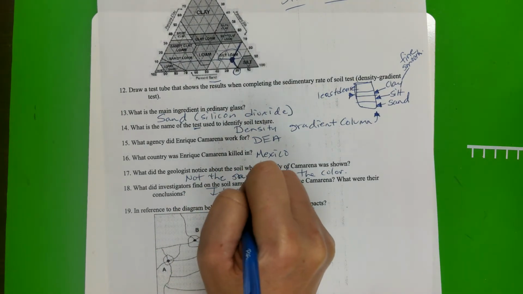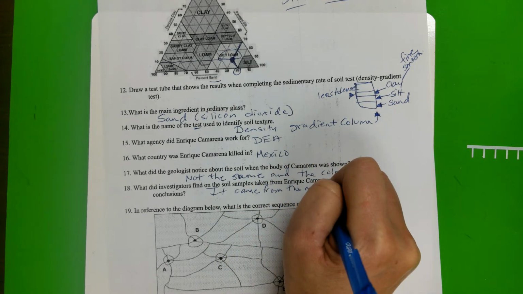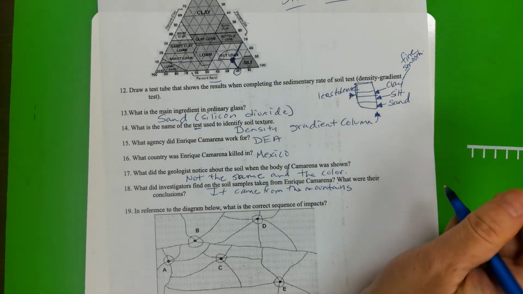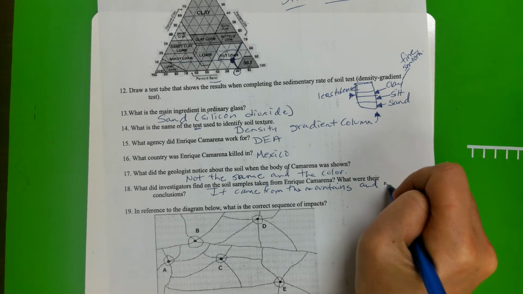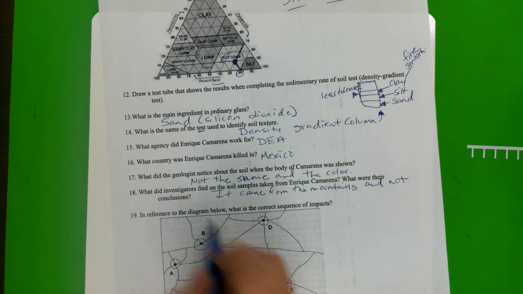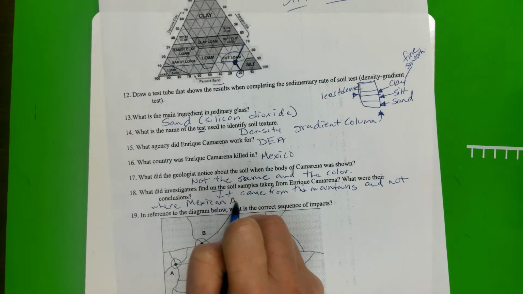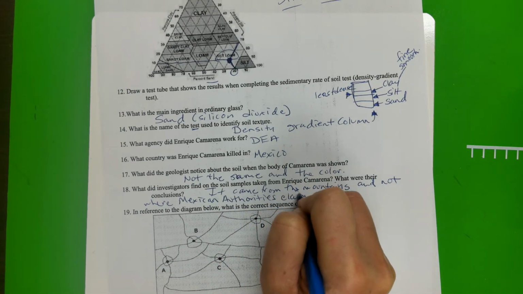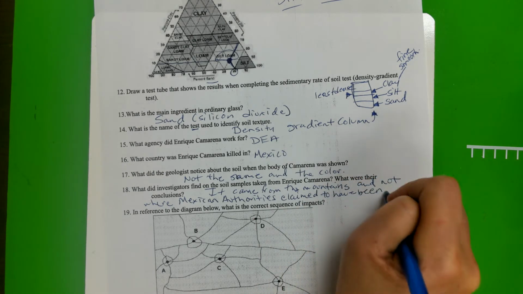That it came from the mountains, and not where Mexican authorities claim to have been. So they lied.